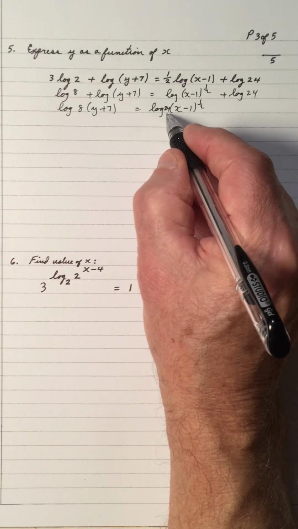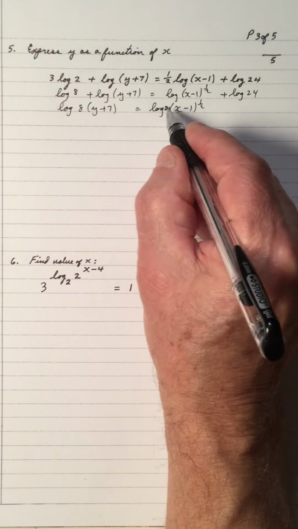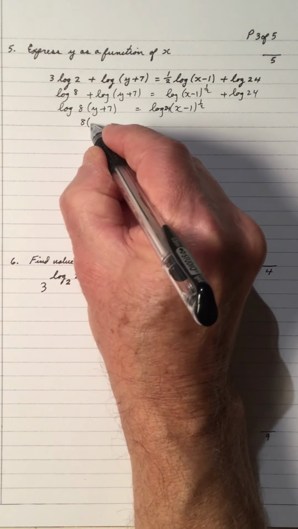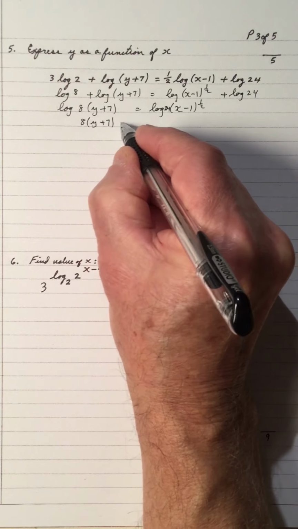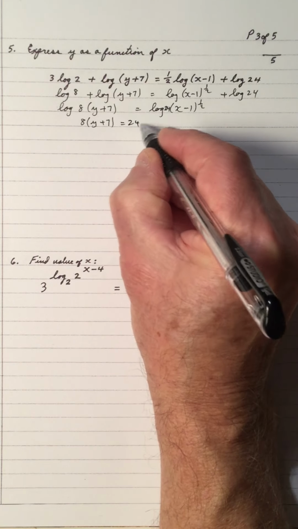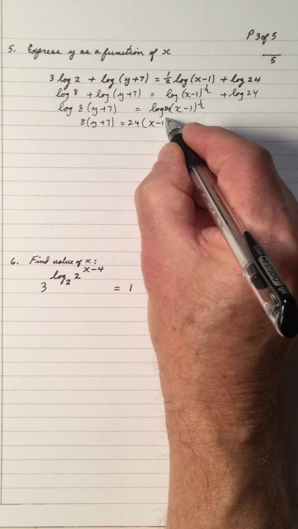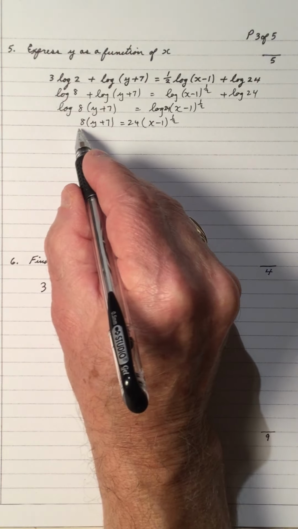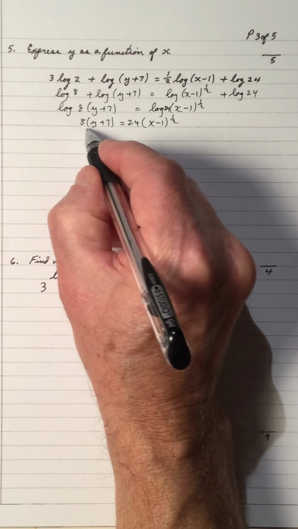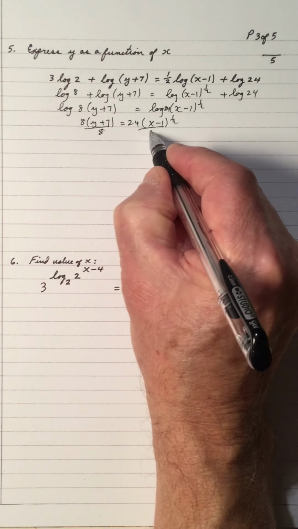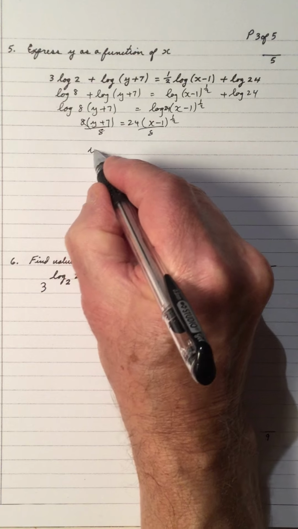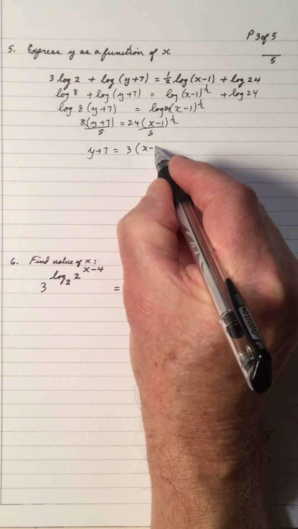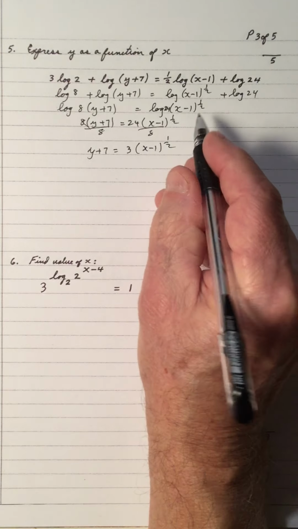Because we have the log of the same on each side and the base is 10 understood, that means 8 times y plus 7 is equal to 24 times x minus 1 to the half. And I could multiply 8 by the y and 7, but if I divide by 8 on each side, the 8's cancel and I get y plus 7 is equal to 3 times x minus 1 to the half.